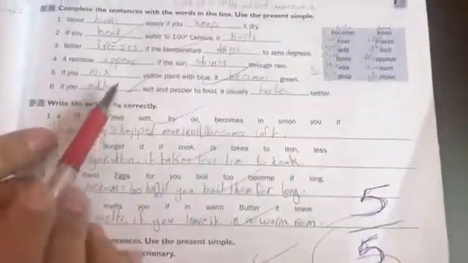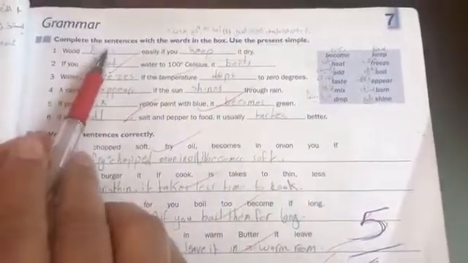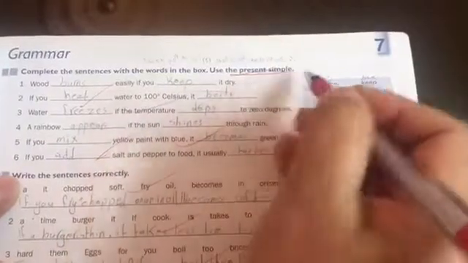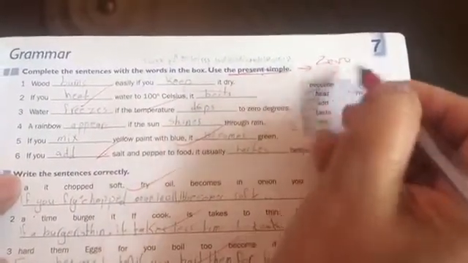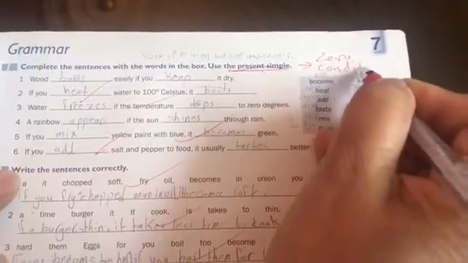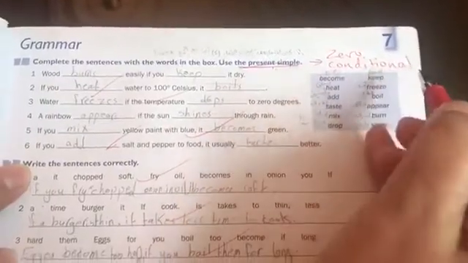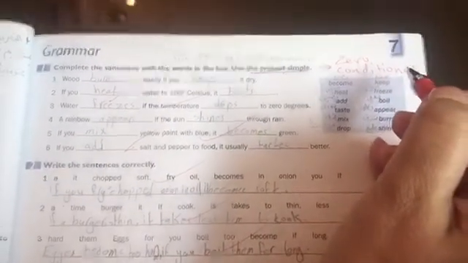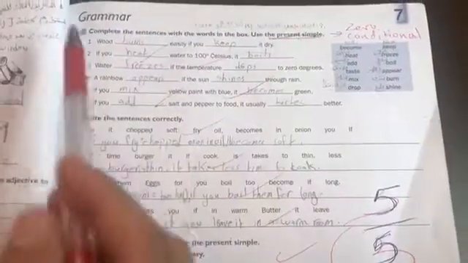Please go to exercise 1 on page 61. Complete the sentences with the words in the box. Use the present simple. Why do we use the present simple? Because the sentence is in zero conditional. And be careful that we will not use modals with zero conditional in either clause. Okay, now let us do the exercise together.